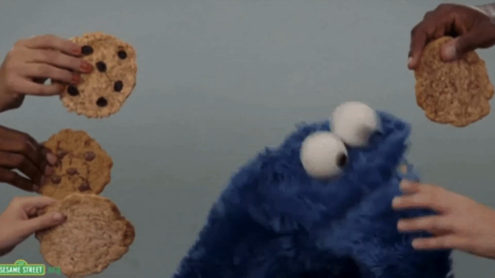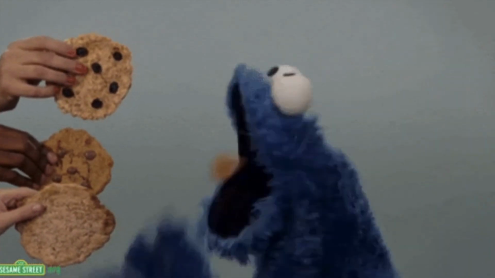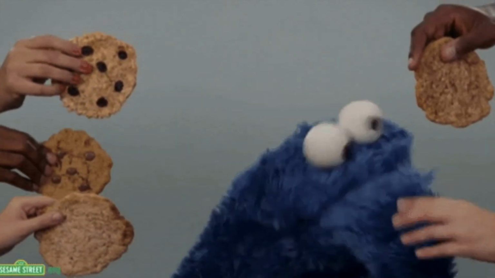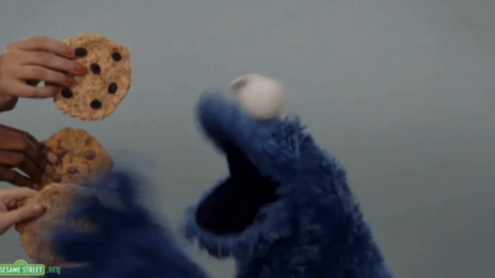Now clearly that's not Sheil, but cookies are like data sources to us. We love them and we eat them up.